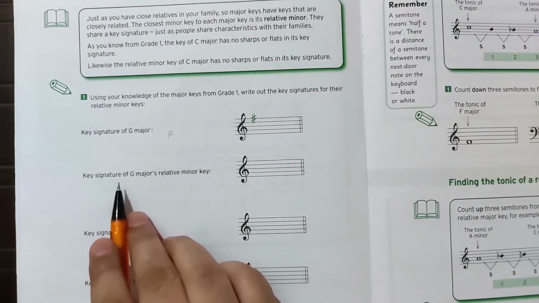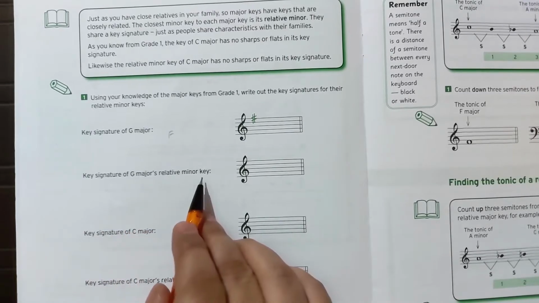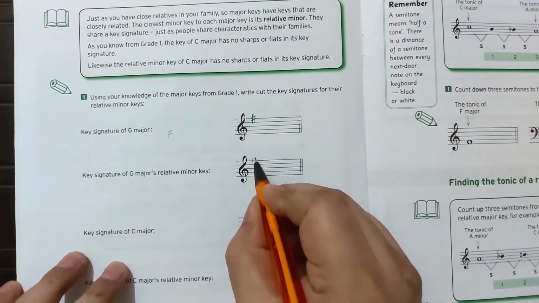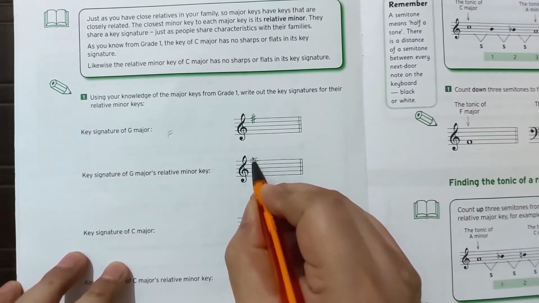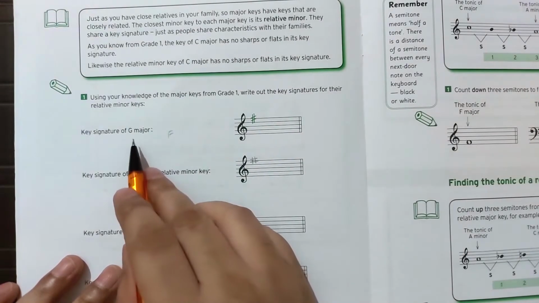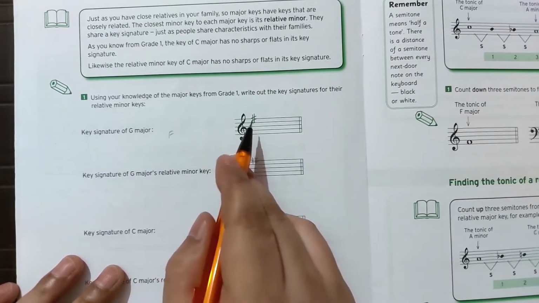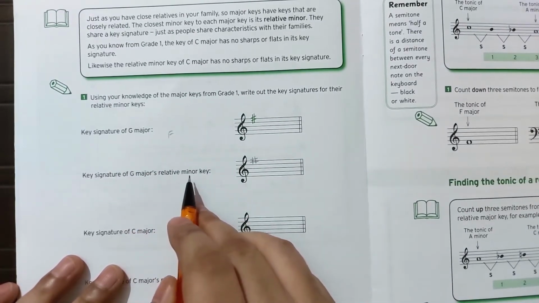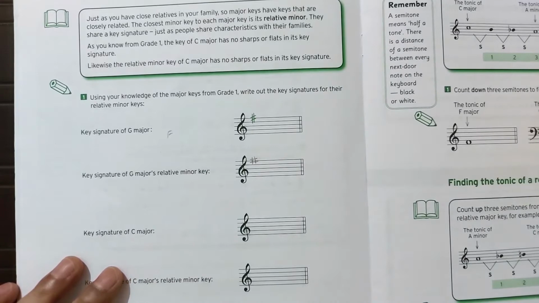So the key signature of G major's relative minor will be the same, F sharp. That's why they call it the relative minor or relative major. Don't get confused: G major has F sharp, so G major's relative minor will also have F sharp as a key signature.